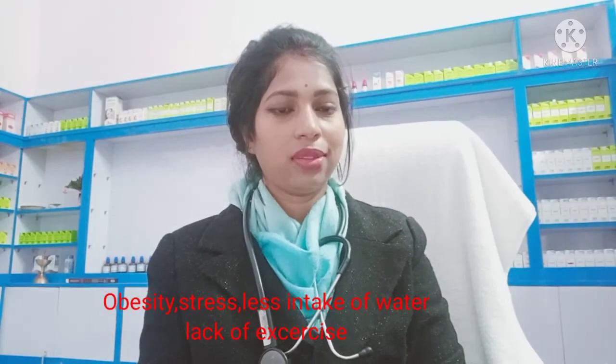So let's talk about the second type, non-insulin dependent diabetes mellitus, type 2. The cause can be unknown, but there are some risk factors, like obesity, which is the major risk factor. It may also be stress, fatigue, lack of exercise, and less intake of water. These are the risk factors in type 2 diabetes. In this diabetes, insulin is made and the pancreas releases insulin, but the receptors are not responding. Although insulin is being produced, the cell's receptors are not accepting the glucose. So it can be called insulin resistance diabetes mellitus.